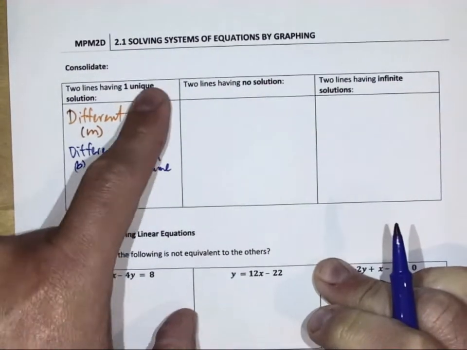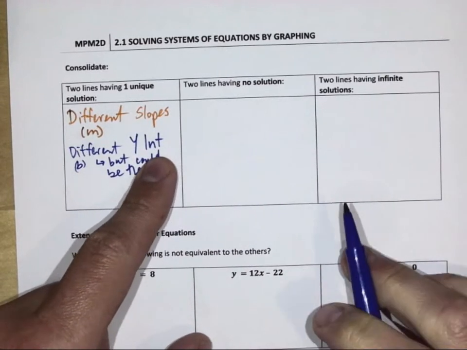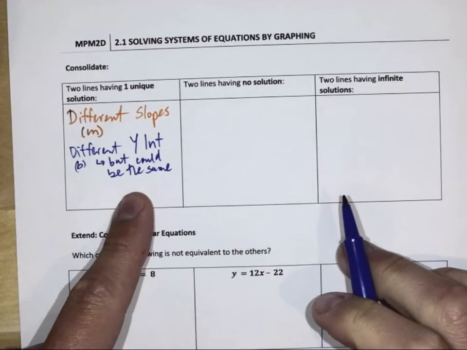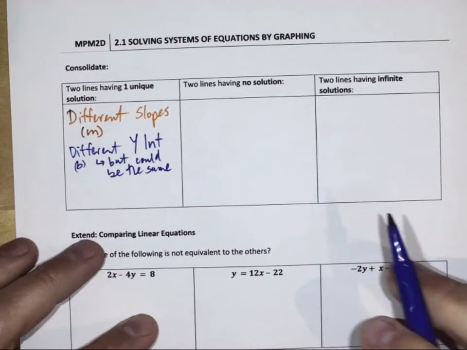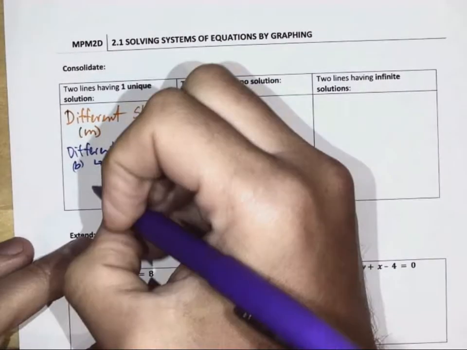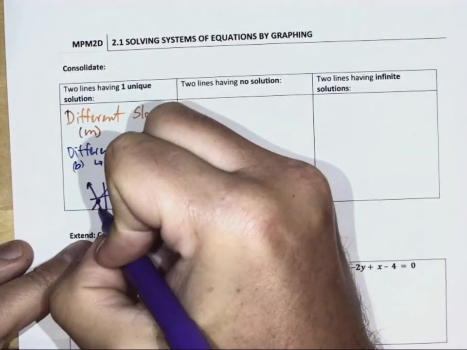If they have the same y-intercept but different slopes, then that y-intercept is actually where they cross. So for one solution, we're going to have different slopes, different y-intercepts, but it could be the same y-intercept. So again, we have 2 lines that cross at one point.